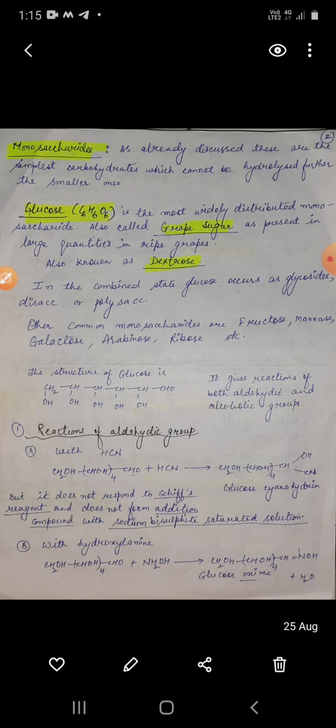There are some other monosaccharide molecules also, like fructose, mannose, galactose, arabinose, etc. There are many monosaccharide molecules. Up to about 20 monosaccharide molecules exist in nature.